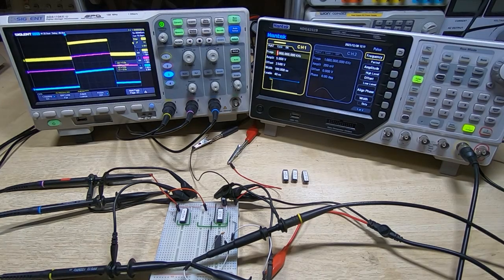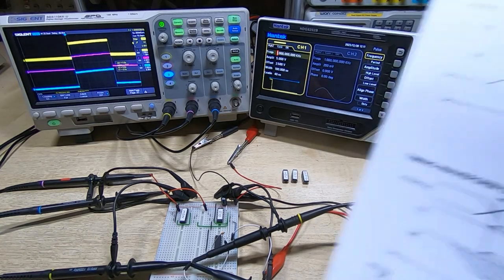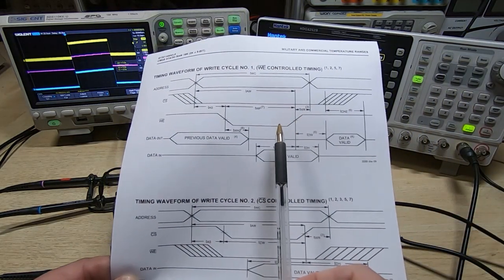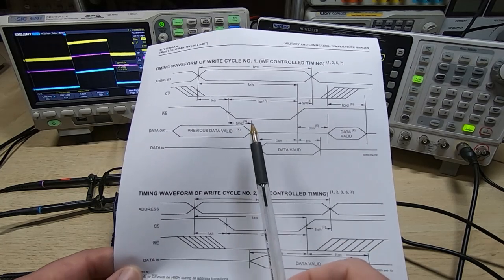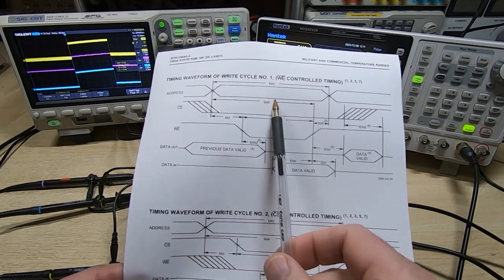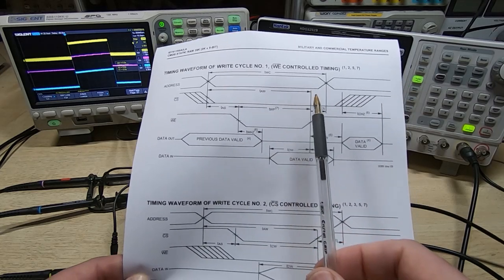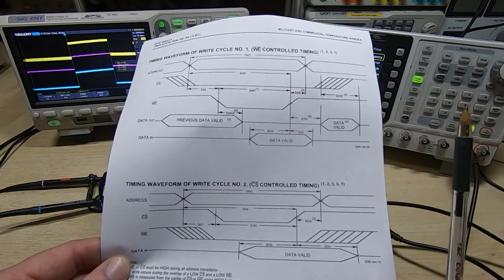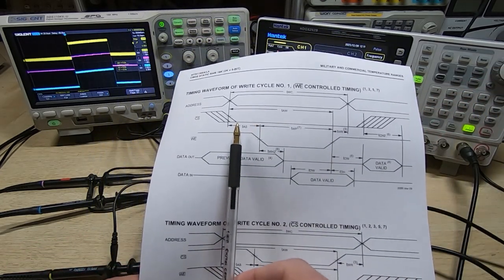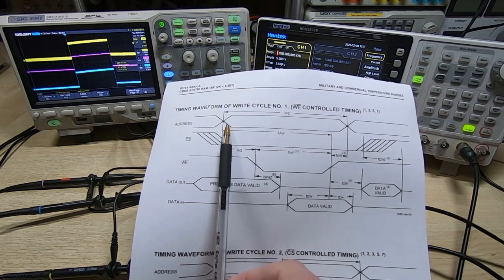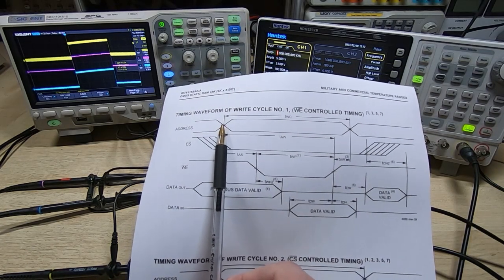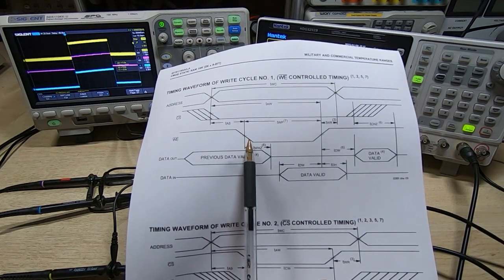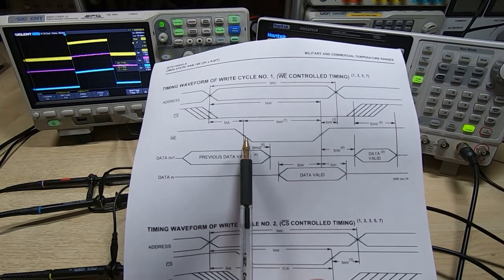If we look at the data sheet for a typical SRAM, this is the SRAM type they're actually using in the Z80 project for the Z80 computer I'm designing. And if we look at the timing for a write cycle, the device supports 2 different types of control for the write cycle, but both have similar constraints. From the time when you set the address that you want to write to, you have a finite amount of time before you need to perform other functions.